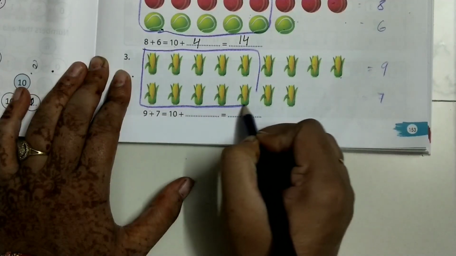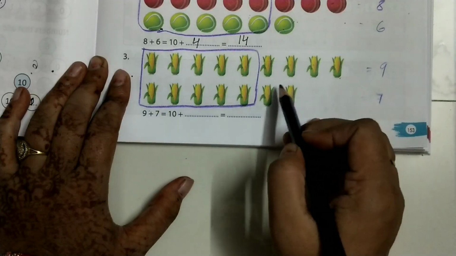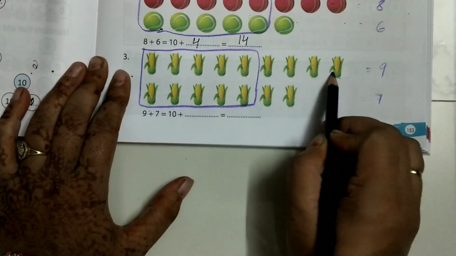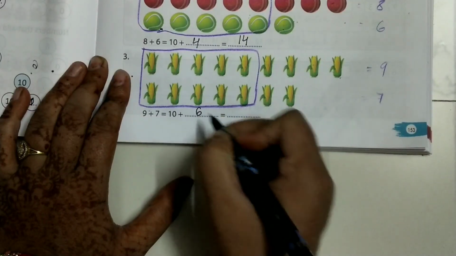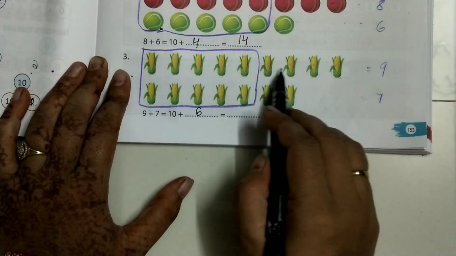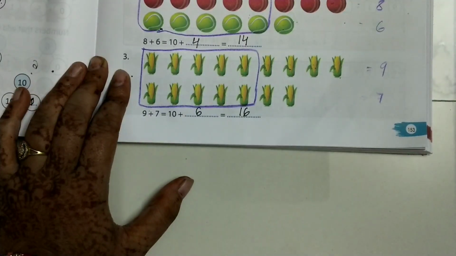Okay. After that, add the remaining corn. How many corn are remaining? 1, 2, 3, 4, 5, 6. So write down 10 plus 6 and it will be 10, 11, 12, 13, 14, 15, 16. So the sum will be 16.